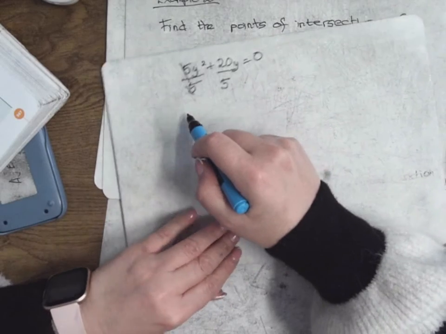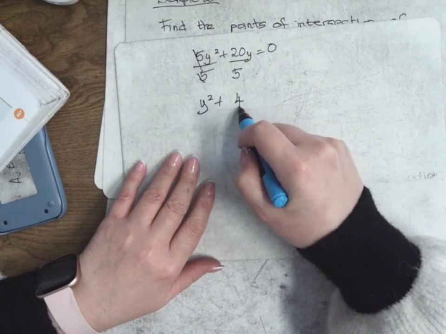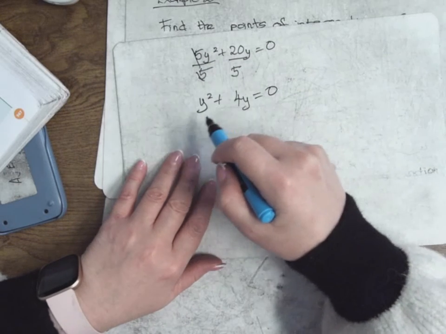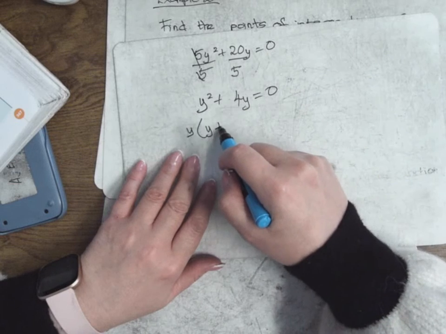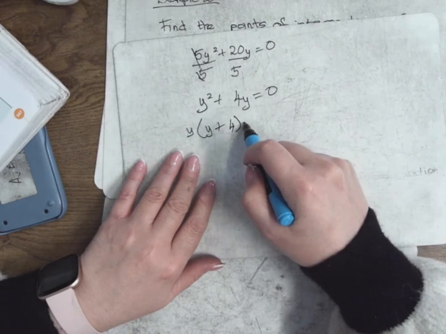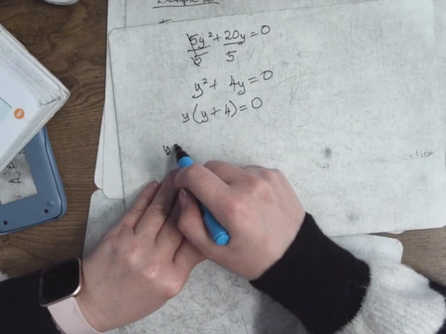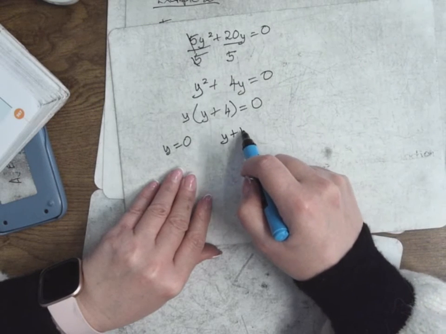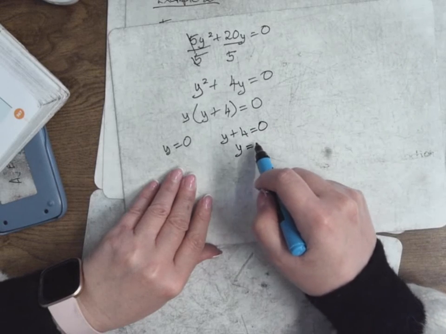Right, okay, so y squared plus 4y equals 0. So to factorize this, you just take out what's common. So there's a y common. So you're left with y plus 4 equals 0. So the first bracket is y on its own equals 0. The second bracket is y plus 4 equals 0. So that means y is equal to minus 4.